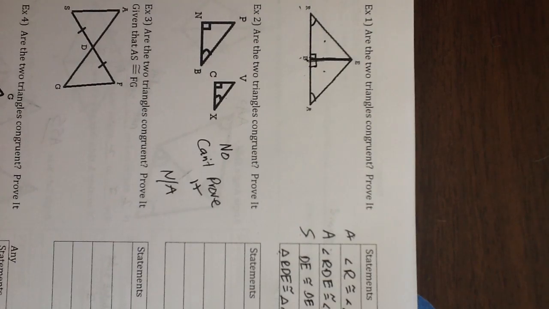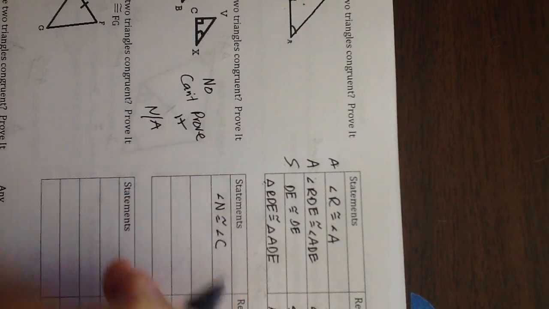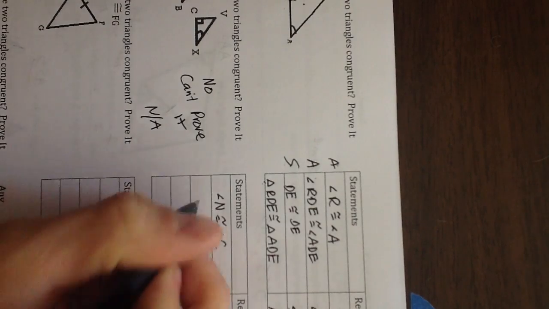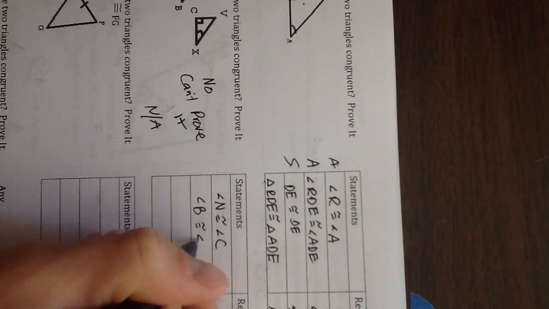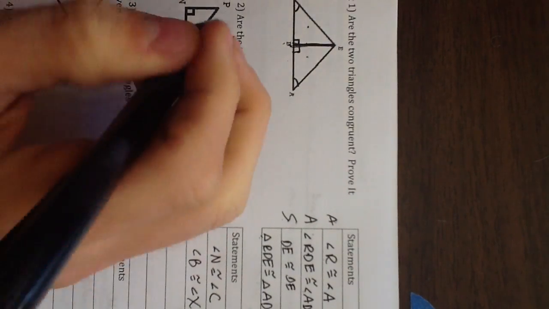If you went through the problem, you could start and say, okay, N is congruent to C, that's given. B is congruent to X, that's given. And then you may stop and say, well, can we get a side? And I've noticed that some people just come through here and mark stuff. You can't just do that. That wasn't given to you. You put that mark on the paper.